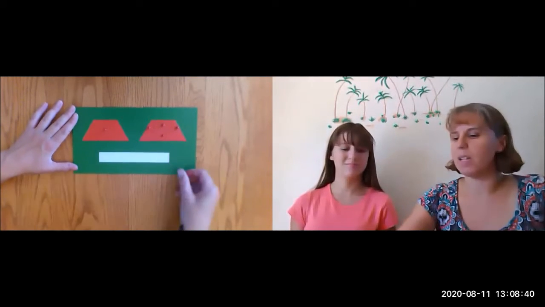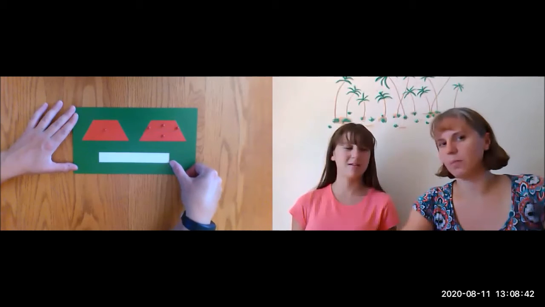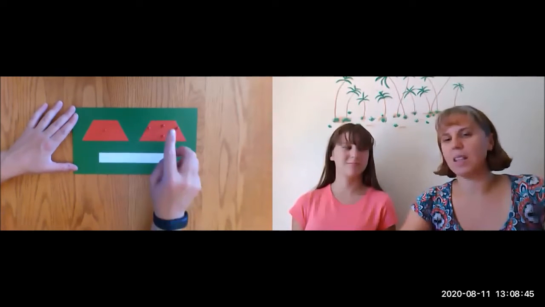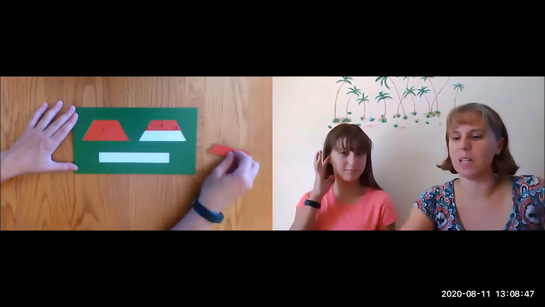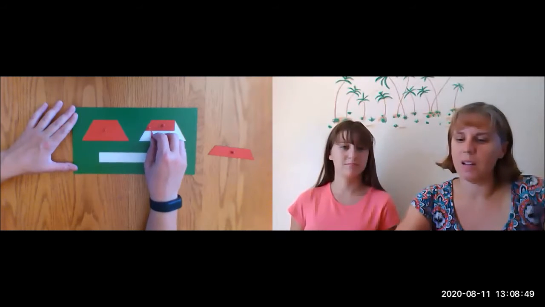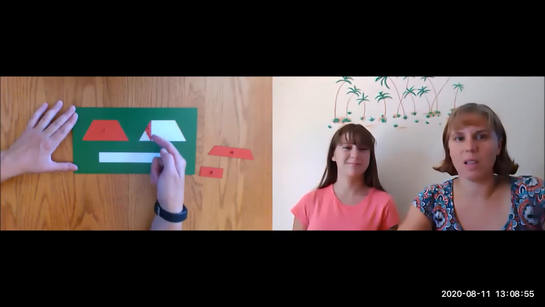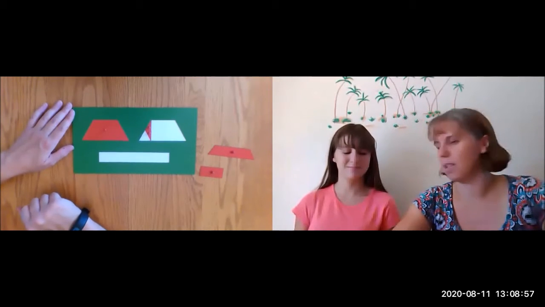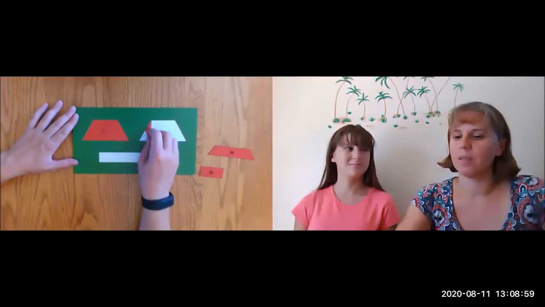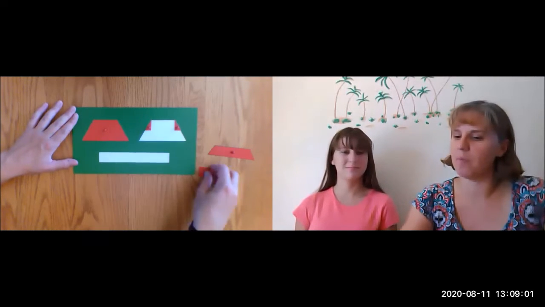Now, what is this on a rectangle? The height. And the height on a trapezoid, I'm going to take this piece out so we can look, is found going from the major base to the minor base right there. So that line right there is showing us the height of our trapezoid. I'm going to put these pieces back in here.